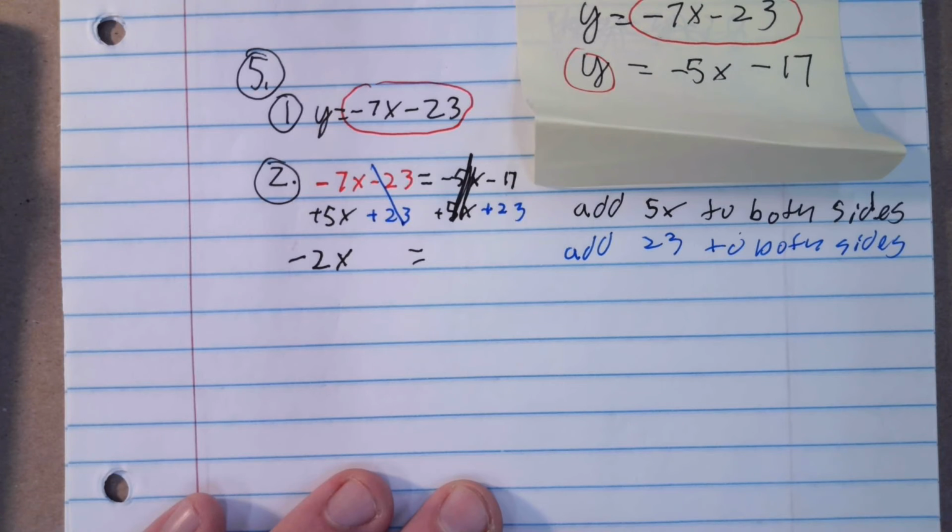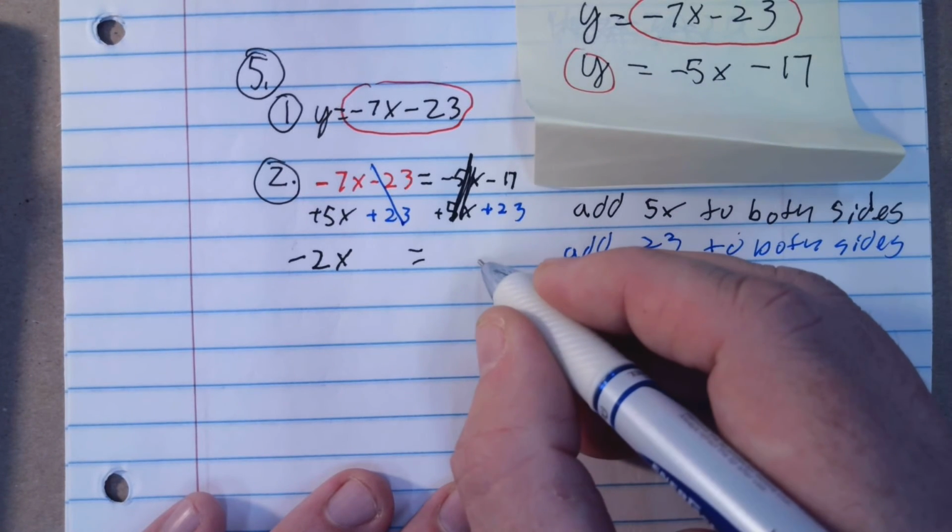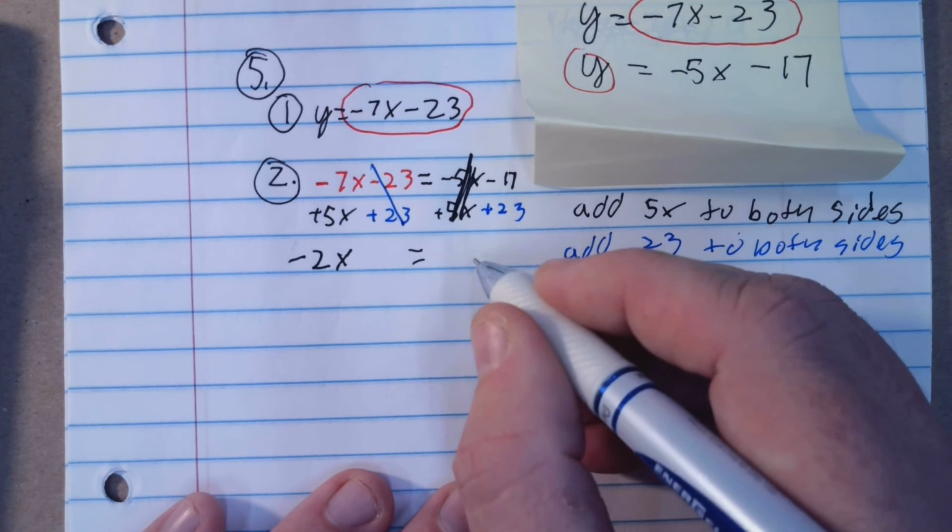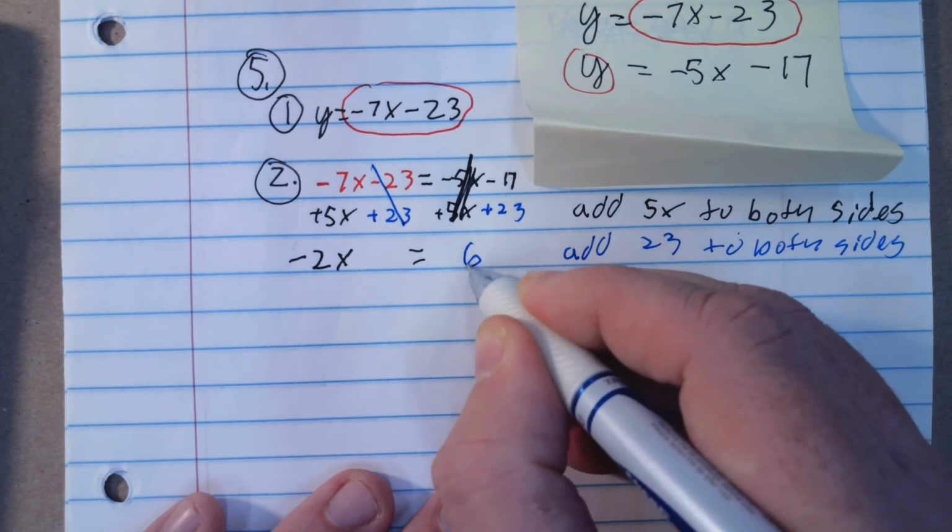And I think when we do that, we get something like 6, maybe, give or take.